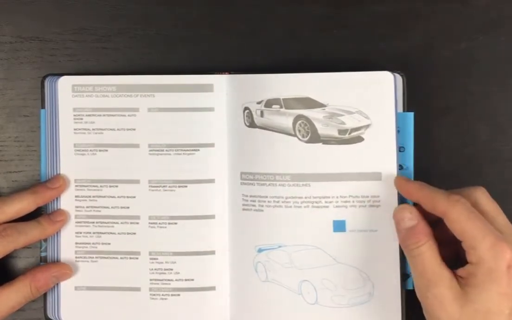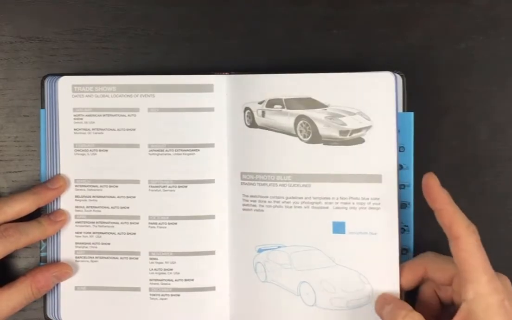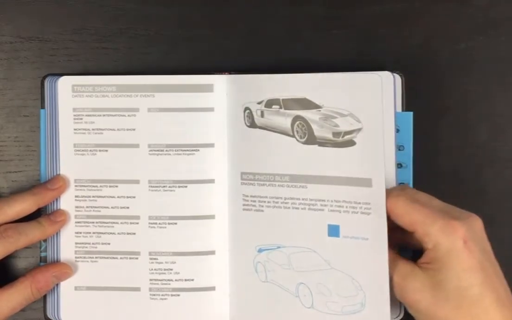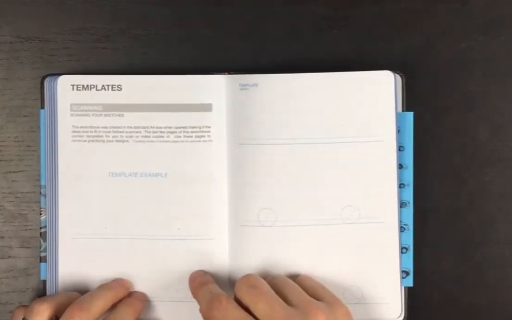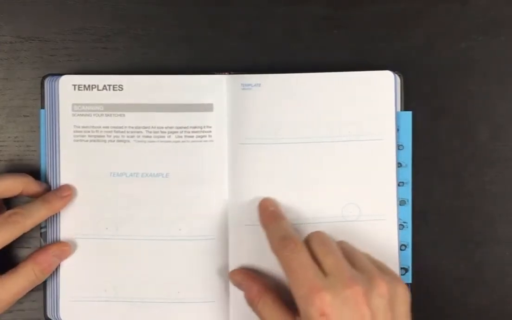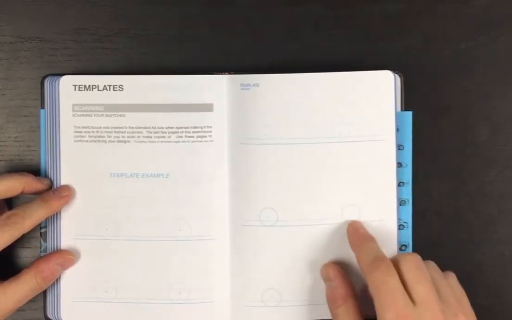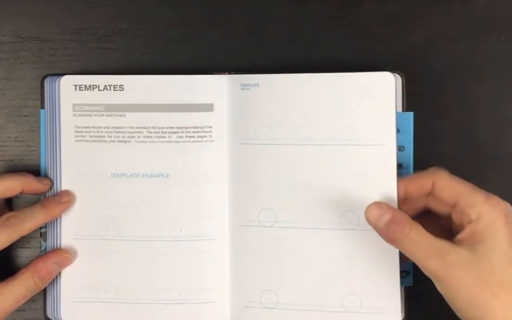This kind of describes the non-photo blue that we use. So when you're scanning these, the idea is that blue will go away after you create your artwork on there. If you scan this in and bring it into Photoshop, you can get the blue lines to kind of disappear.